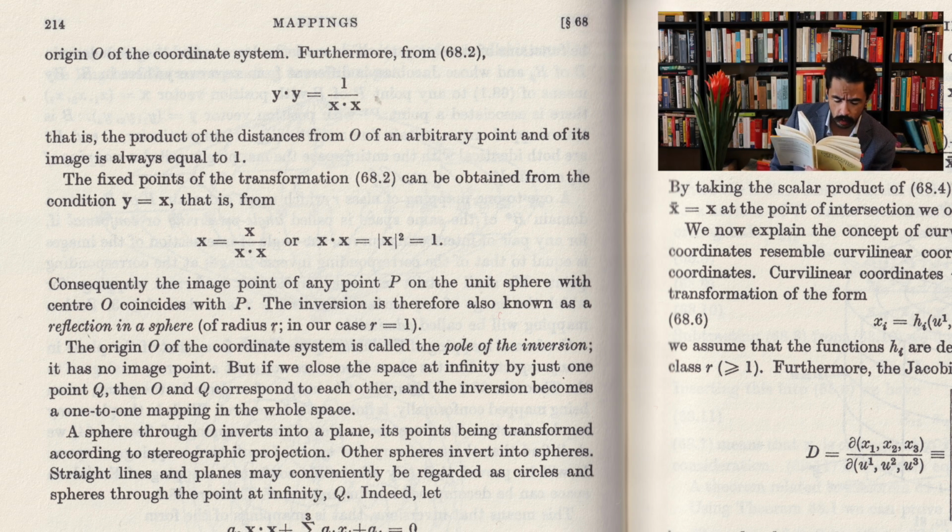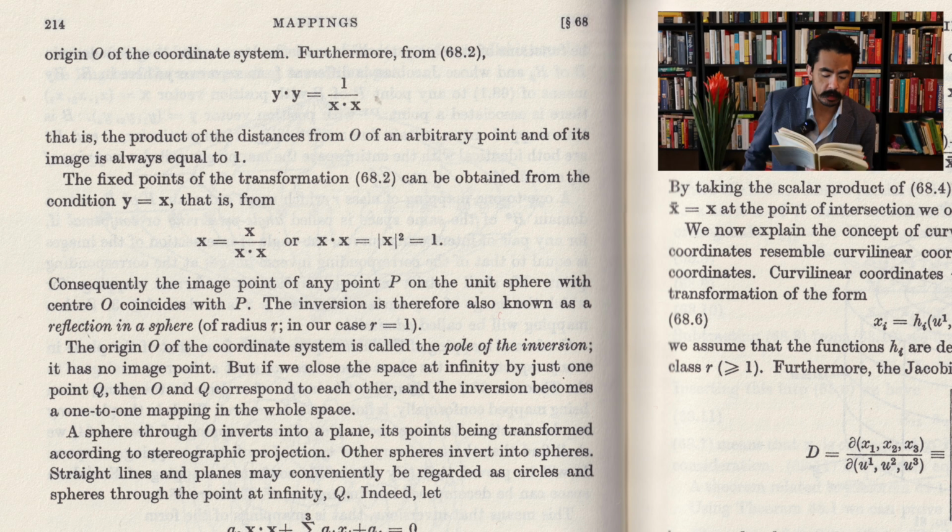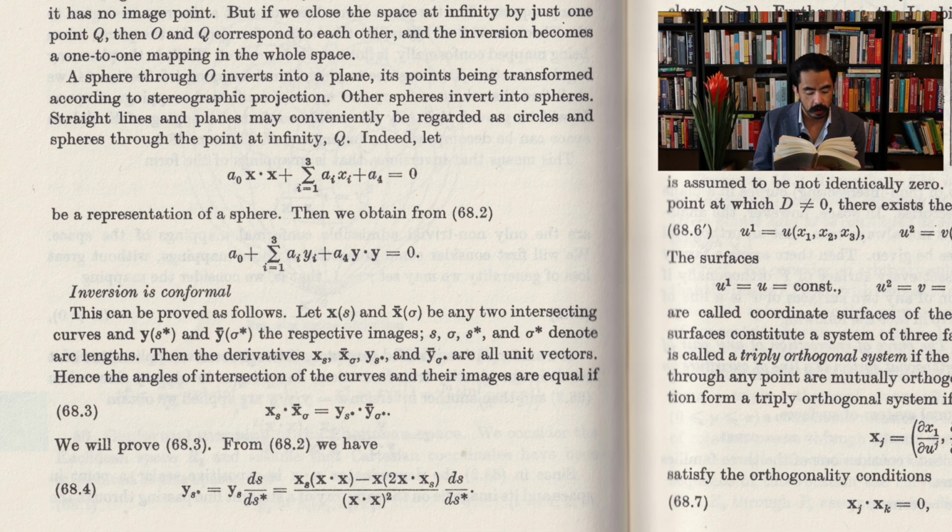So the origin O of the coordinate system is called the pole of the inversion. It has no image point, but if we close the space at infinity by just one point, capital Q, then the origin and Q correspond to each other, and the inversion becomes a one-to-one mapping in the whole space. So we got a nice point at infinity there. A sphere through the origin inverts into a plane, its points being transformed according to stereographic projection, which was two episodes ago or something like that now. Other spheres invert into spheres. Straight lines and planes may conveniently be regarded as circles and spheres through the point at infinity, Q, as we just said.